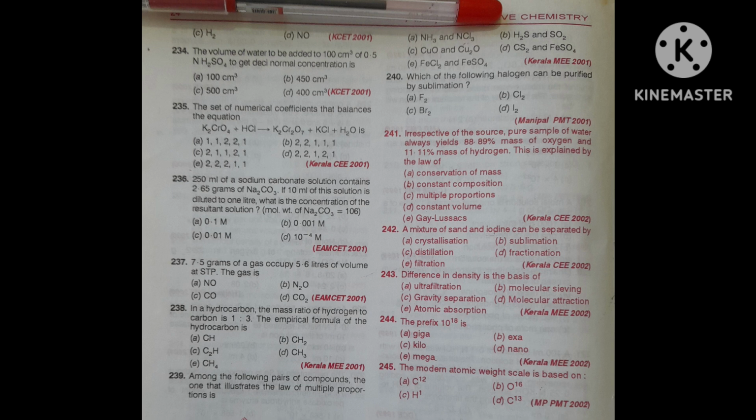Okay. This question was asked in the Kerala MEE examination. Now I am reading the next question. Next question is question number 239.